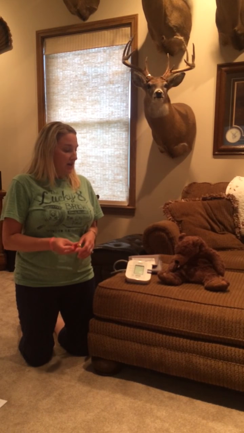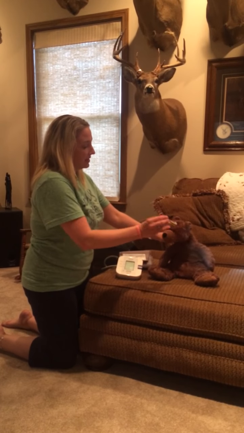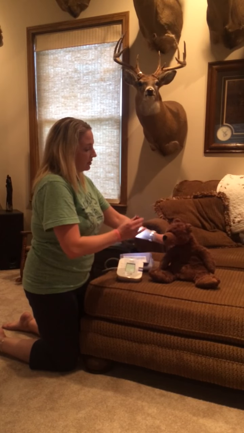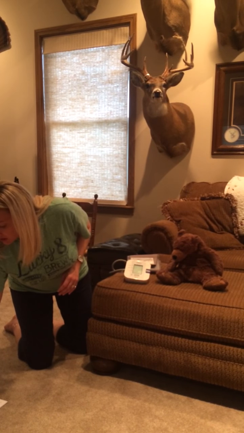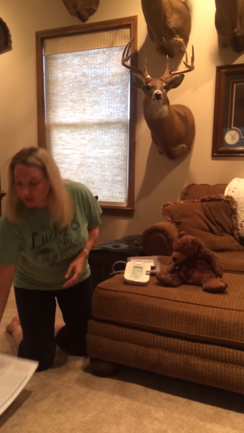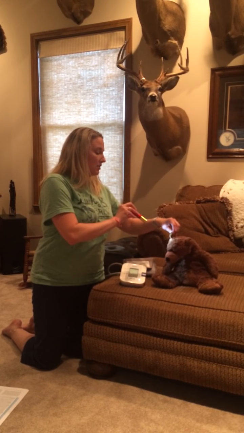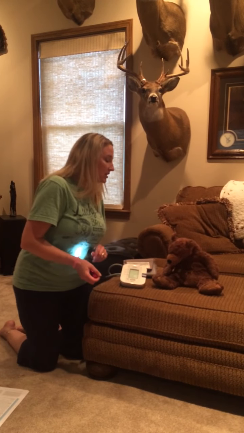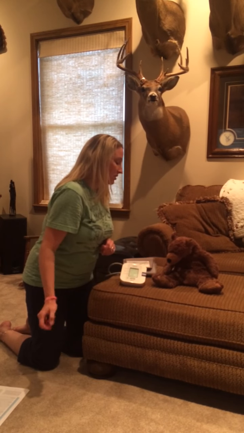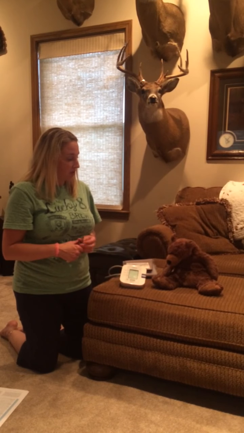I'm starting with the eyes, and I assess the accommodation of the pupils. They're equal and reactive to light. I inspect his ear canal. I do the finger brush test on both ears, a whisper test on both ears, and hearing is within normal limits.